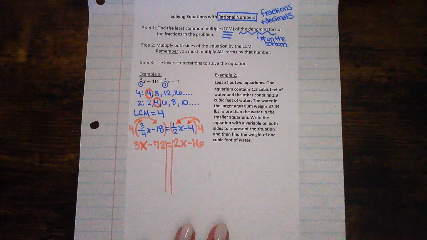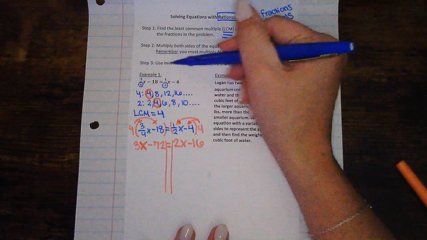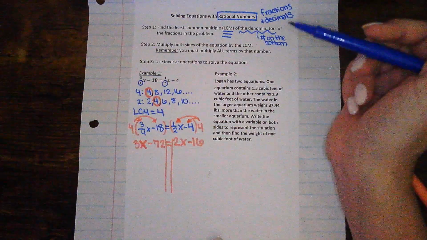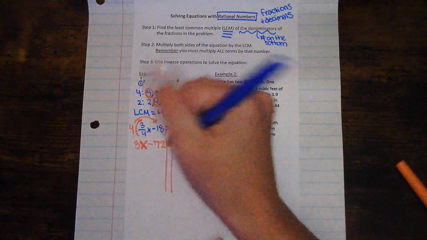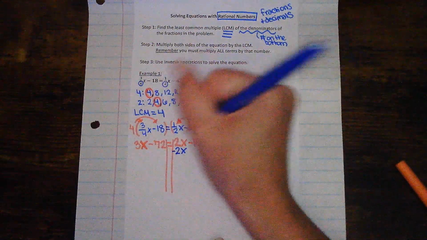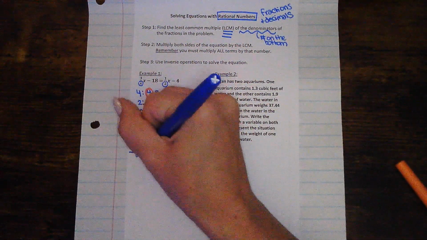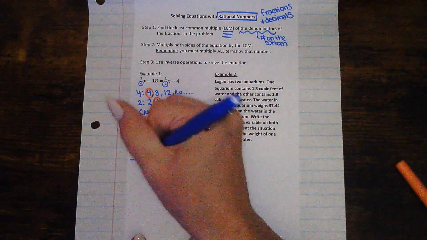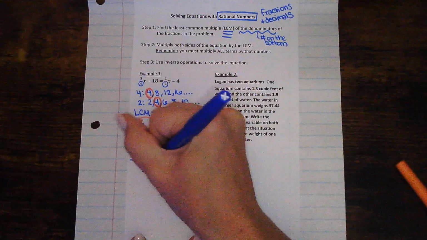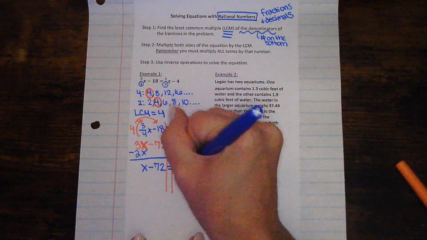Okay. Now I know how to solve this. I use my inverse operations and solve like normal. So I'm going to start by combining the terms with the variables. I'll go ahead and subtract the 2x from this side and this side. And I'm left with 1x, or x, minus 72 equals negative 16.